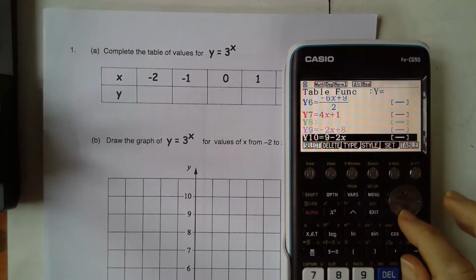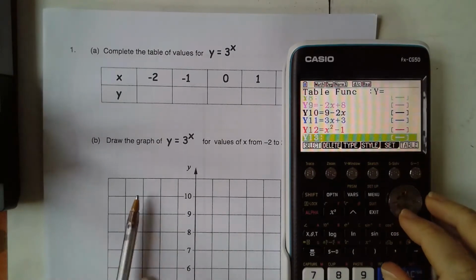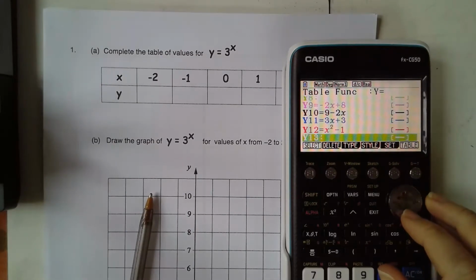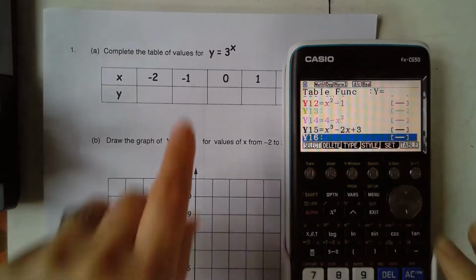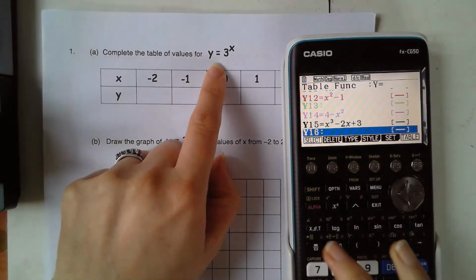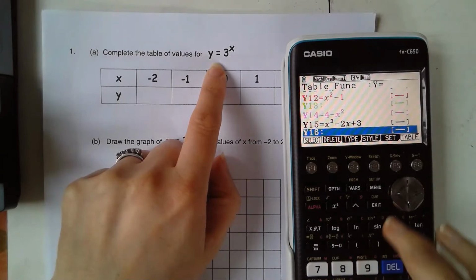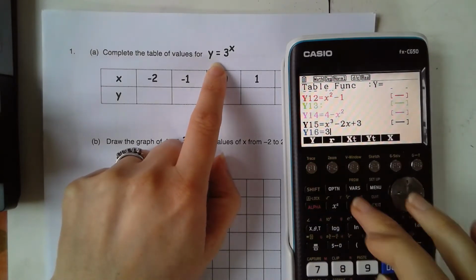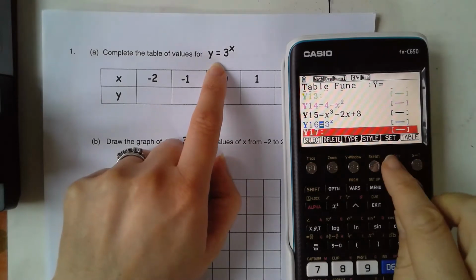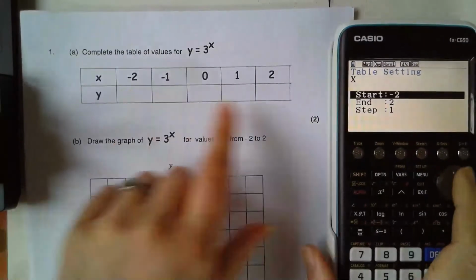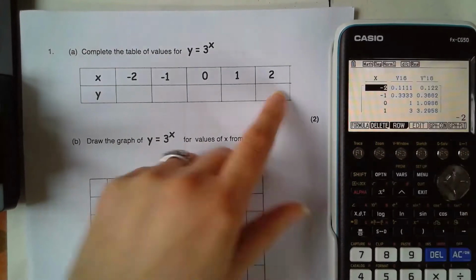If I'm going too fast for you, please do refer back to either my drawing straight line graphs, my drawing quadratic graphs, or even my drawing cubic graphs videos to help. The last one we did was 15, so let's do this next one. Now this is y equals, which is already there for me, so I go 3 to the power of x, which is different. We haven't done that yet. I'm going to set my table from -2 to 2. And let's have a look at the table.